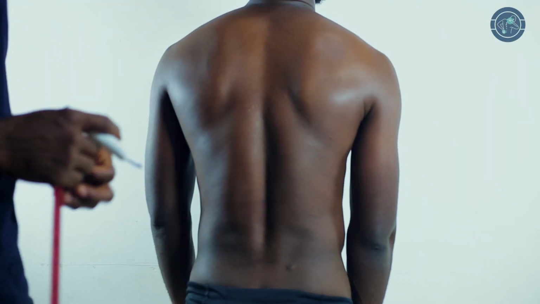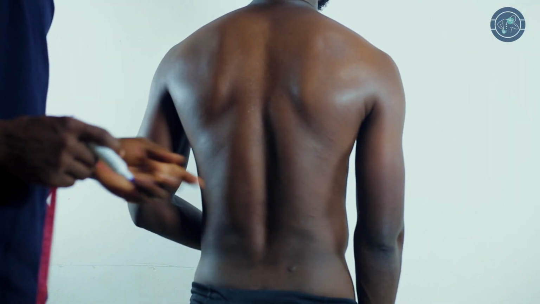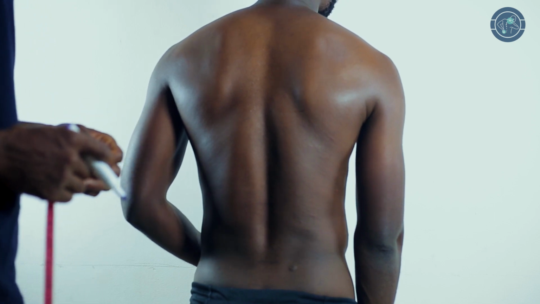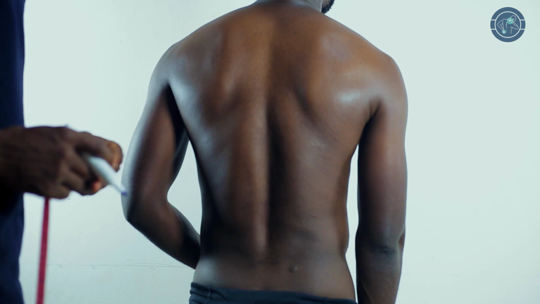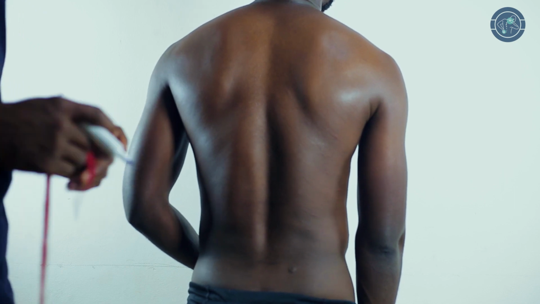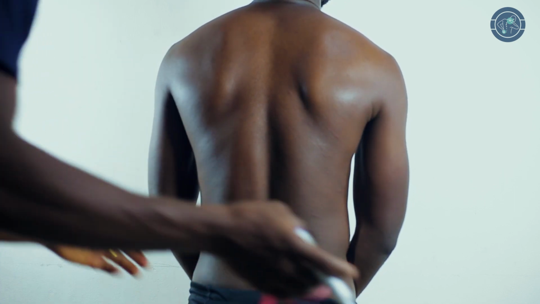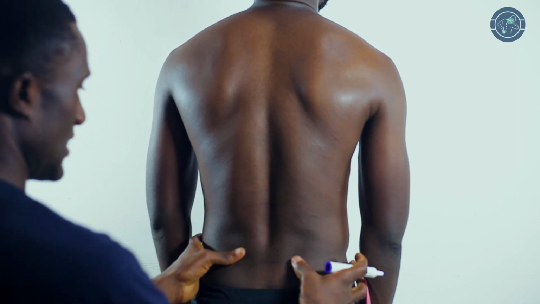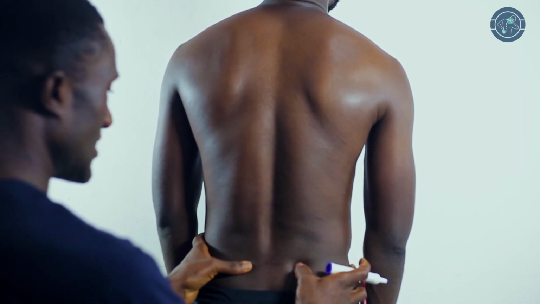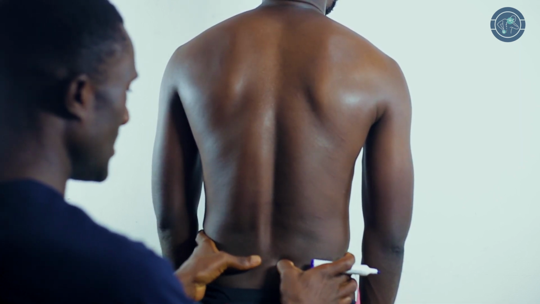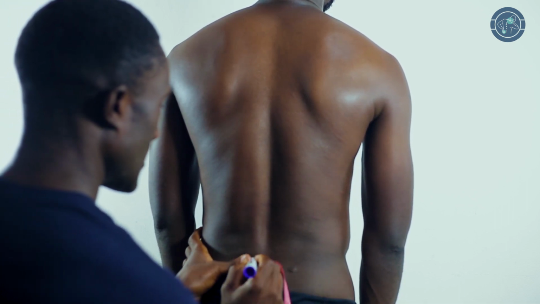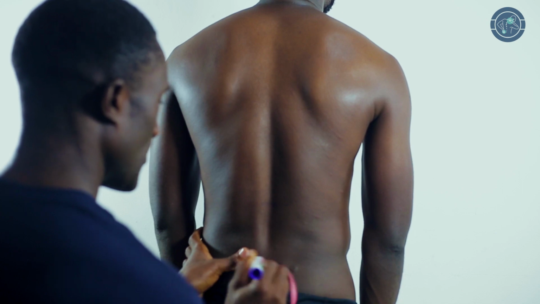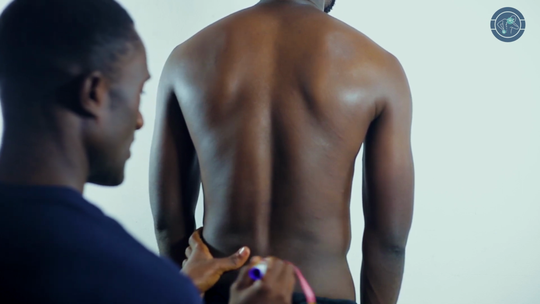Hi, welcome back to the practical section where we are going to demonstrate how to use the Schober's test in order to check whether there is limited flexibility of the spine or not. So over here we need our landmark, and our first landmark, as we spoke of, is the dimple. So we check our dimple and we palpate it medially. We trace it medially and we put a mark there. So this is our first reference point.